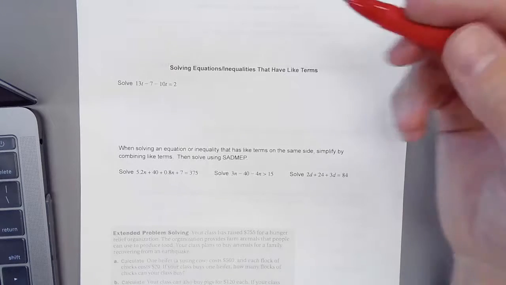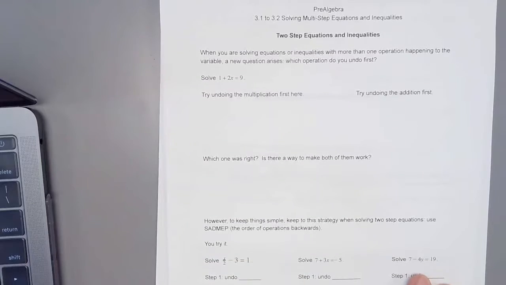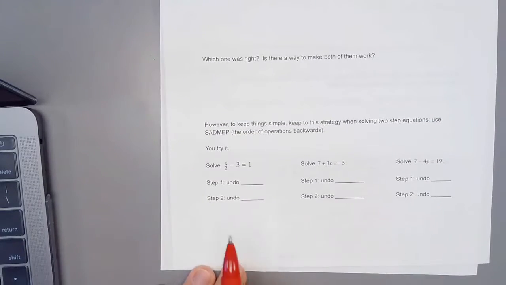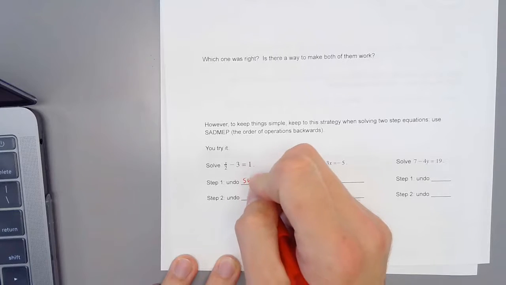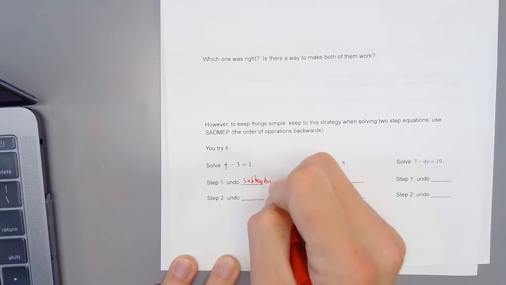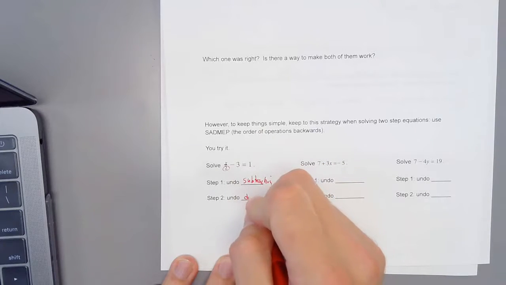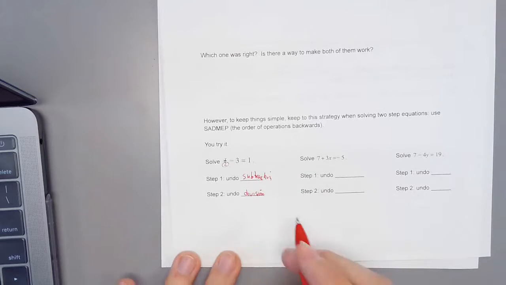So we talked about solving equations that have more than one step, and we talked about how we need to undo the addition or subtraction first. So here we have a minus 3, so we're going to undo the subtraction, and then we're going to undo this division. And remember, you undo using the opposite. So we undo subtraction by adding.